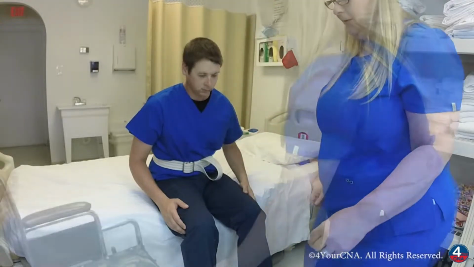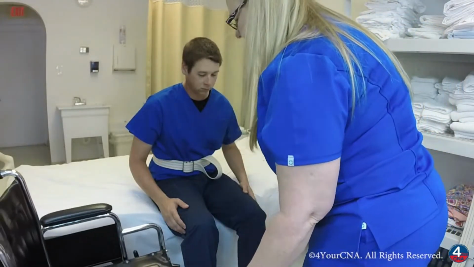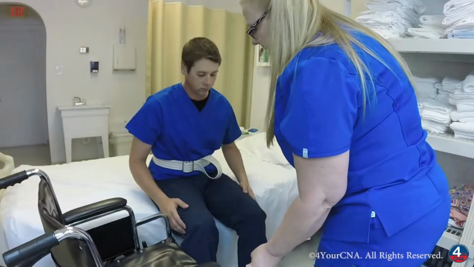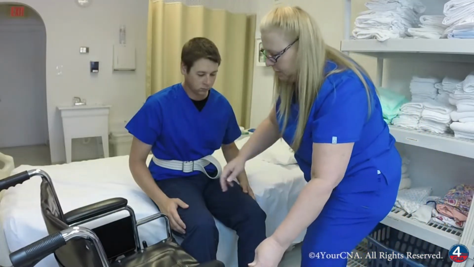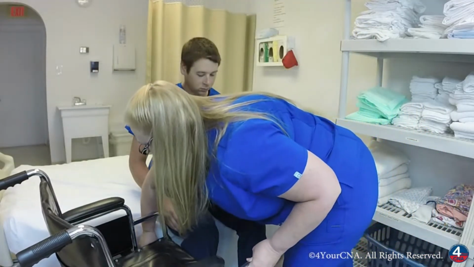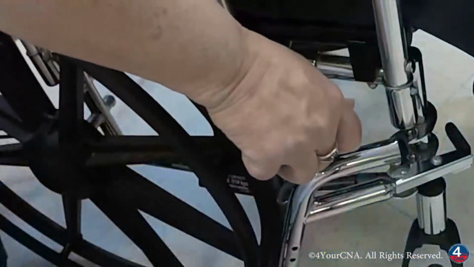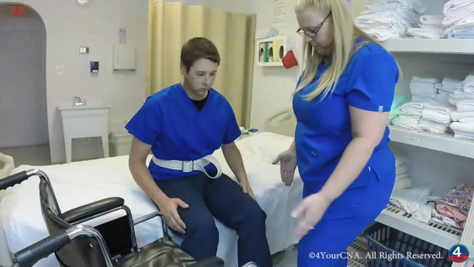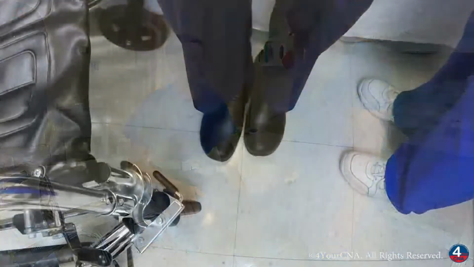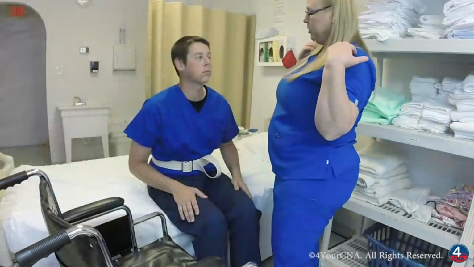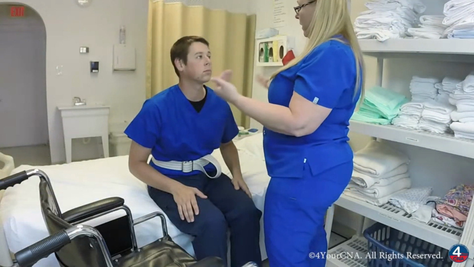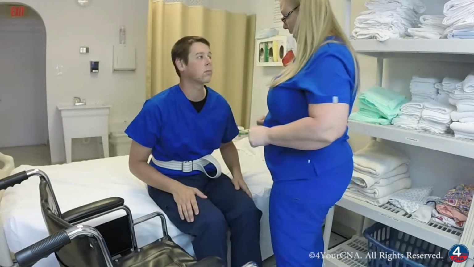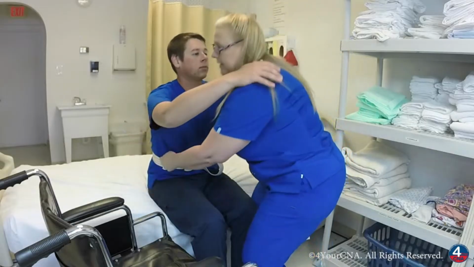Let me get the wheelchair. I'm going to position the wheelchair next to the bed so it's at a slight angle, almost touching the patient. And we'll lock it into place. Okay, Mr. Jones, can you bring your feet together and slightly back? Thank you. I'm going to ask you to put your hands on my shoulders. On the count of 3, I'm going to lift you, pivot, and sit you down in the wheelchair, okay? Okay. Go ahead and put your hands up here.